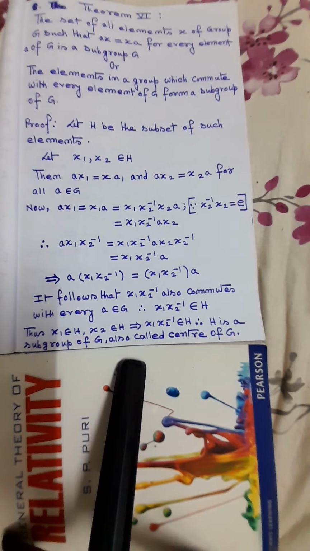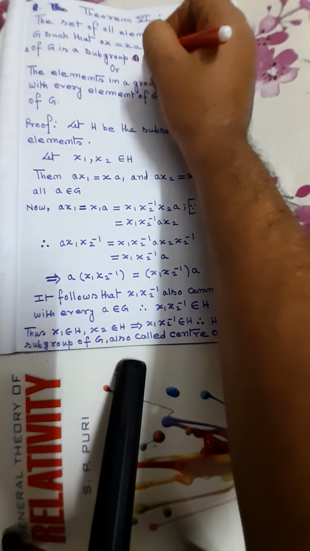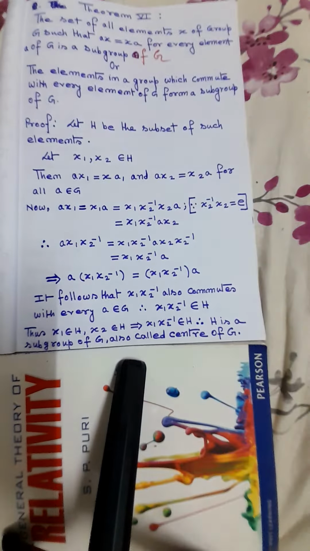So the set of all elements x of a group G such that ax equal to xa for every element a of G is a subgroup of G. Or the question will come like this: the elements in a group which commute with every element of G form a subgroup of G. Okay, so proof.